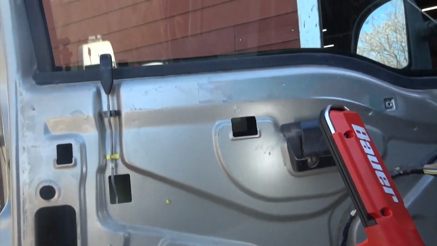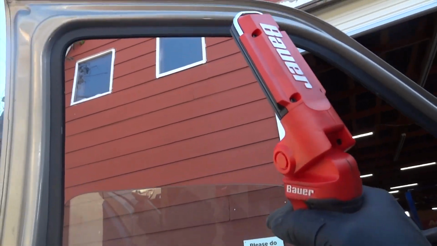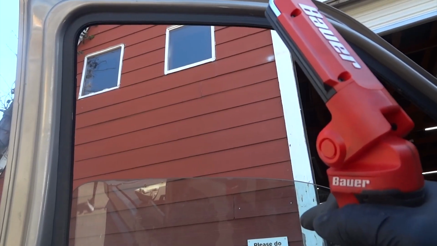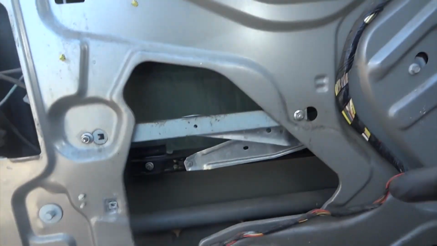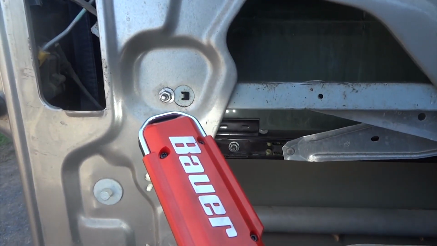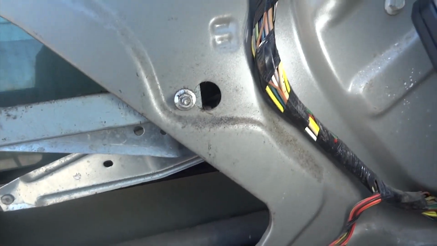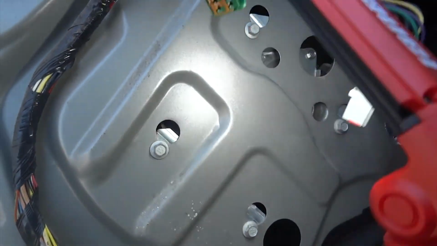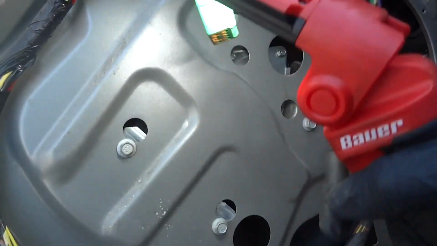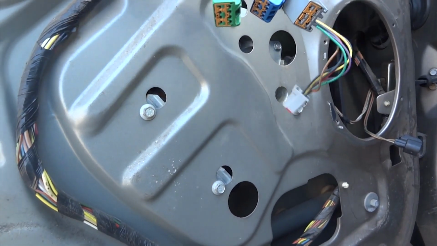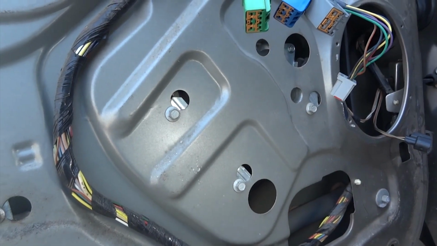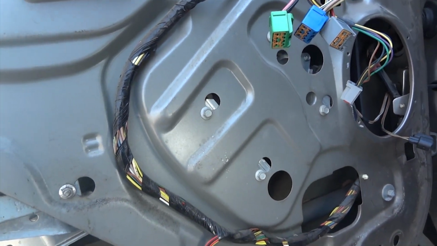After that, I'm going to lift the window up all the way so that I can use dark tips to hold the window against the door. And after that, we're going to undo this nut over here, and then this one, and then these 4 bolts over here for the window motor. Okay, and after that we're gonna remove the regulator, then we're gonna remove the track.